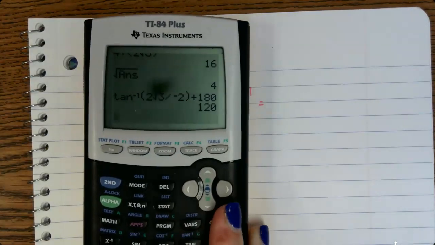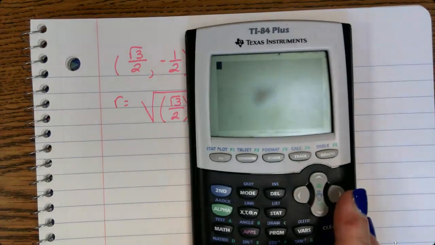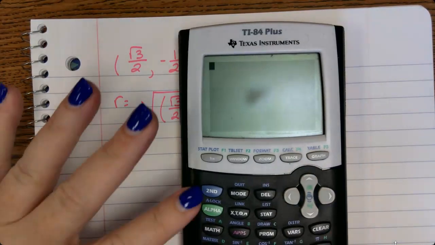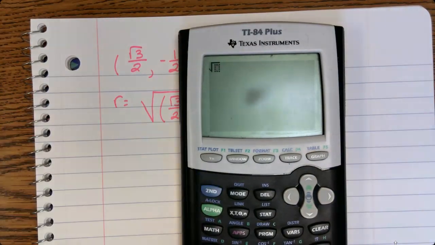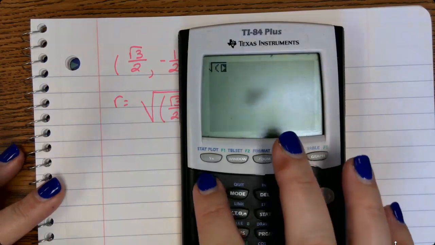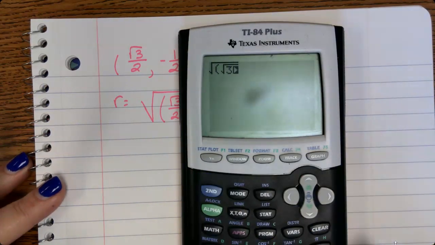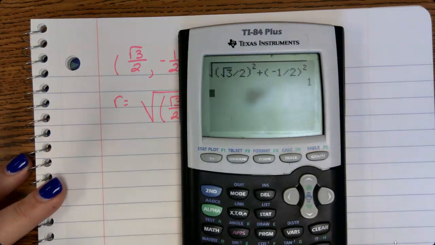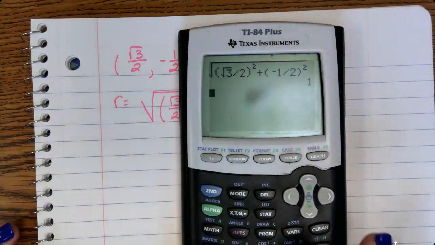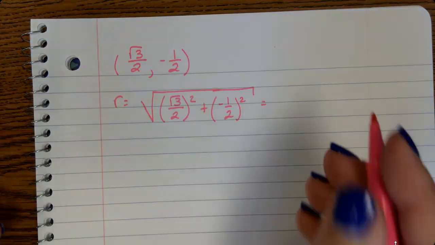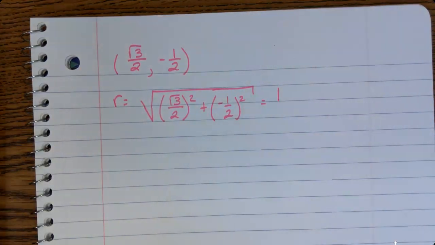Square root of the quantity square root of 3 divided by 2, squared, plus negative 1/2 squared. Ooh, happy coincidence: 1.